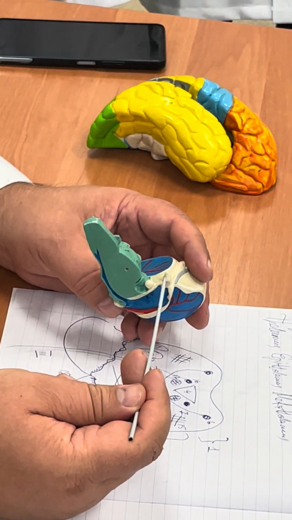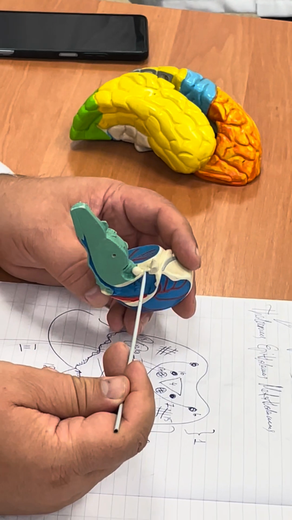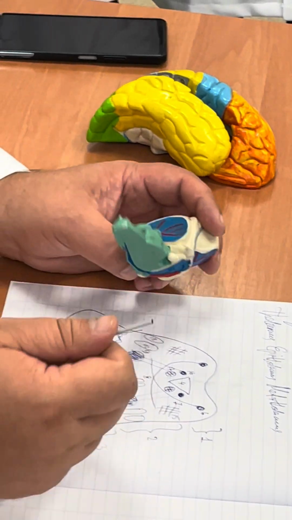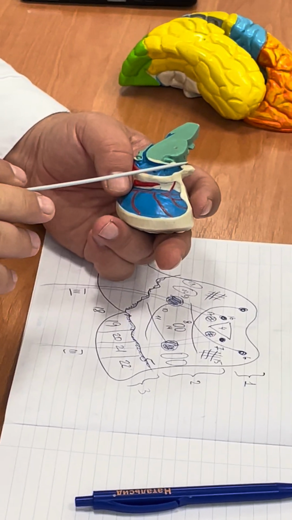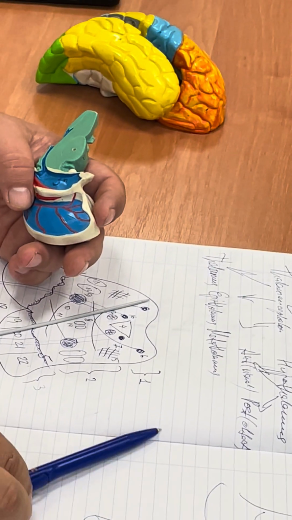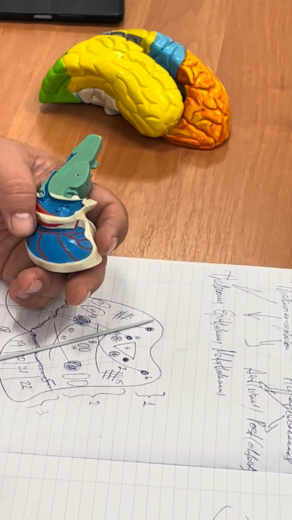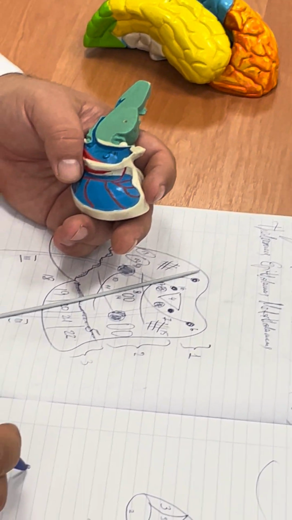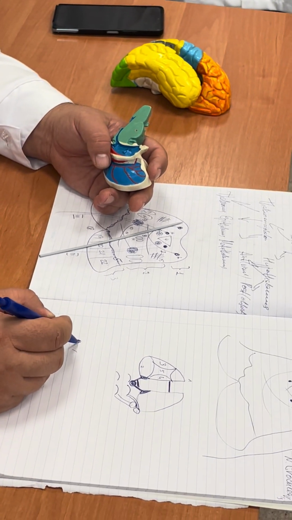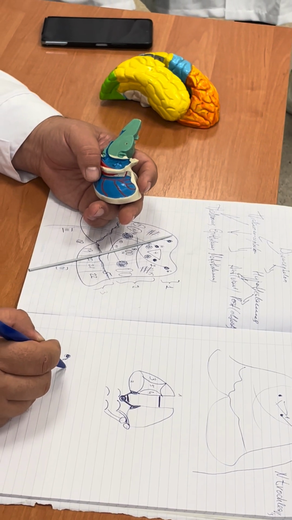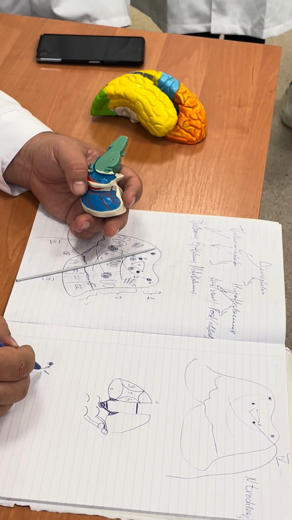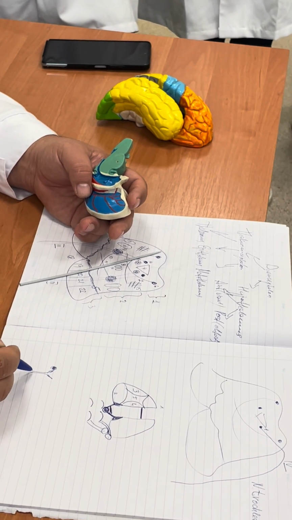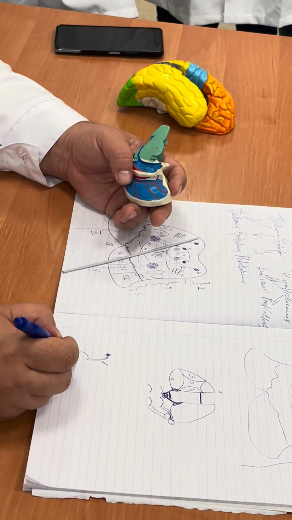Behind the optic chiasma, we have the tuber cinereum, and the tuber cinereum continues into the infundibulum, and the infundibulum finishes with the hypophysis. That is the optic chiasma. Behind the optic chiasma, we have the tuber cinereum, and this tuber cinereum continues into the infundibulum, and the infundibulum is joined with the hypophysis.